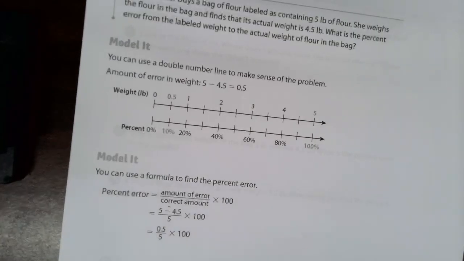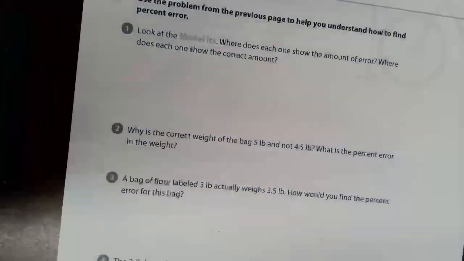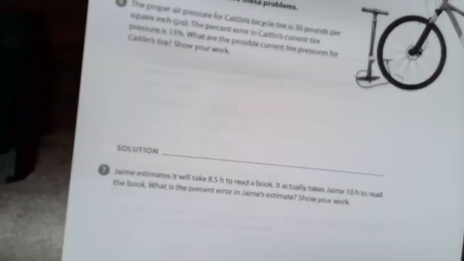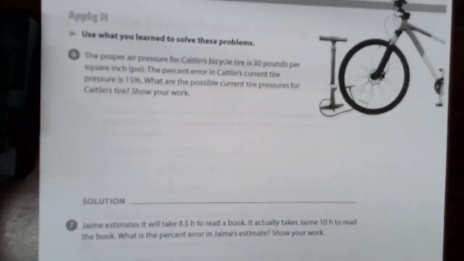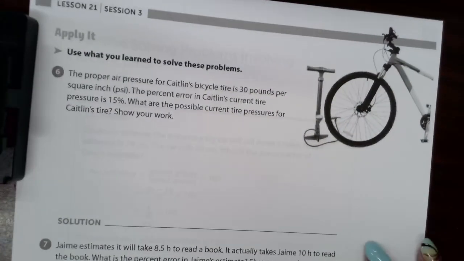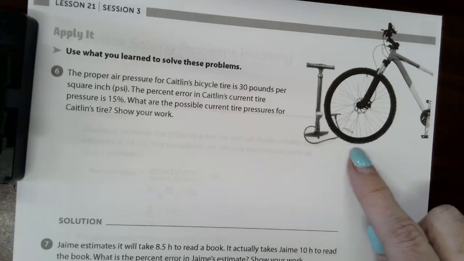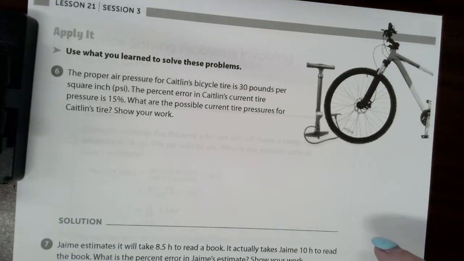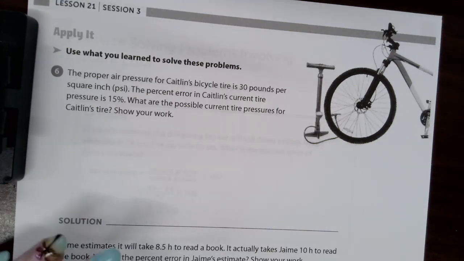All right, we're going to skip and skip. We're going to come over here to the apply it. So I want you to look at the bicycle question. Now, I would take a minute and I would write my formula, just like I did in the other problems, because that's going to help me understand it, know where everything goes a little bit better.